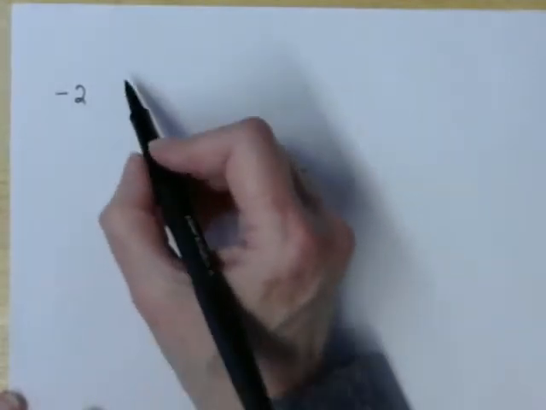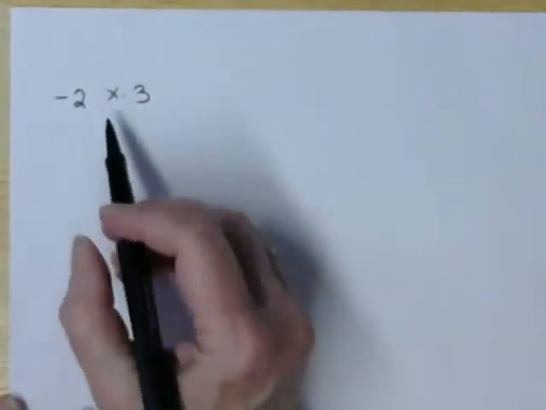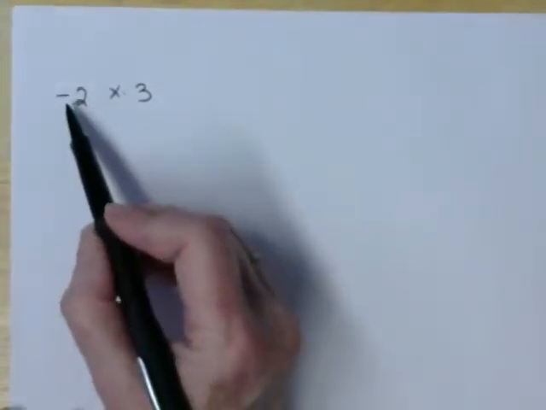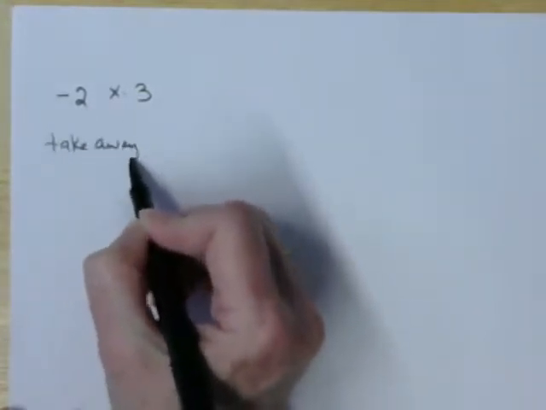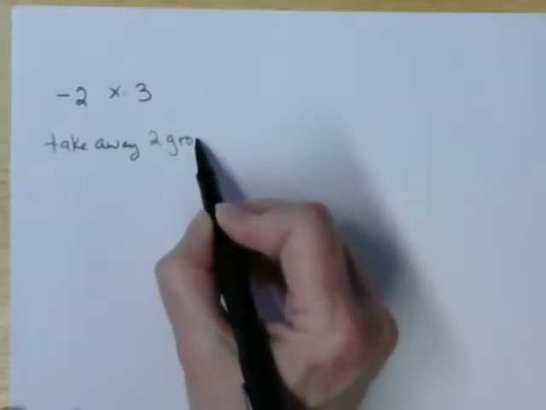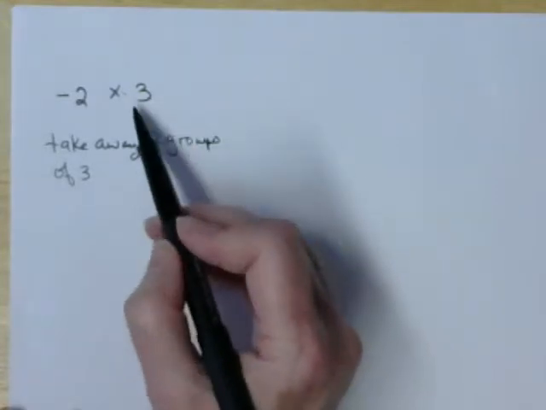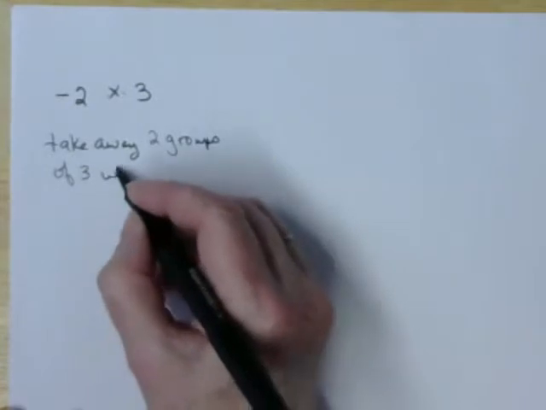Now let's say that we want to do the problem -2 times 3. Remember, with the chip model, we are either joining chips or we're taking chips away. In this case, with the first factor being negative, this means we want to take away 2 groups of 3. And again, that second factor tells us how many are in a group and what color they are. So, 3 white chips.